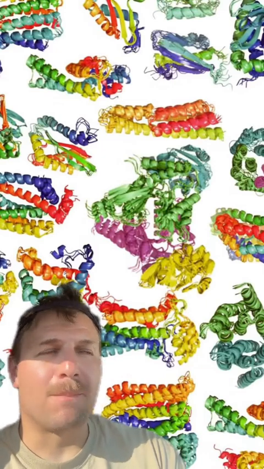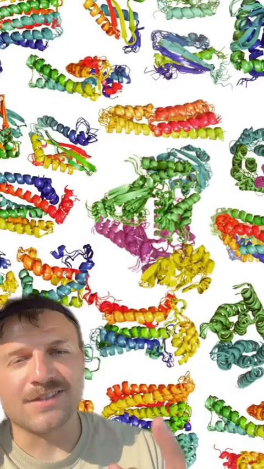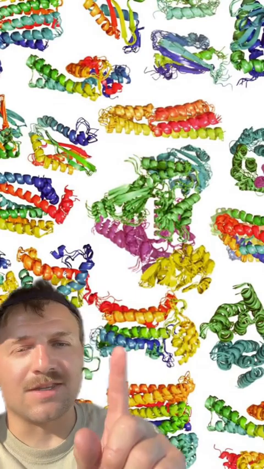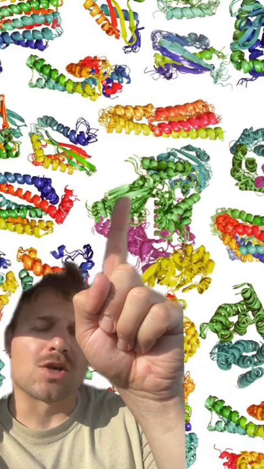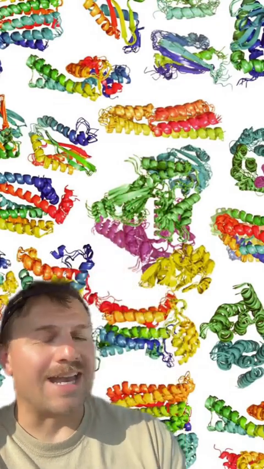I like to show a bunch of different examples of proteins like these to show students that anytime you see these corkscrew-like alpha helixes or these beta pleated sheets, which are represented by arrows, you are looking at a protein.